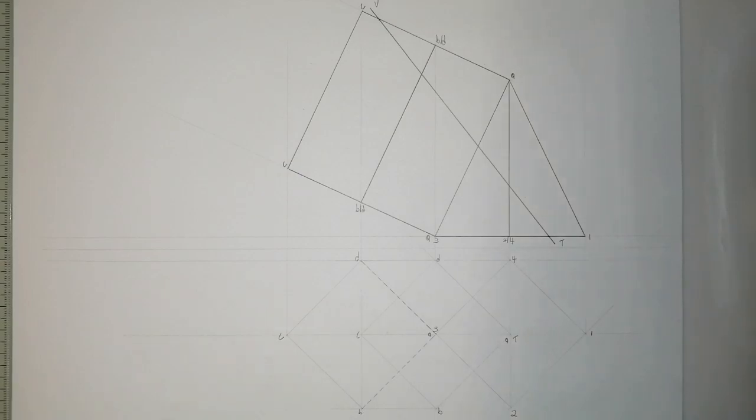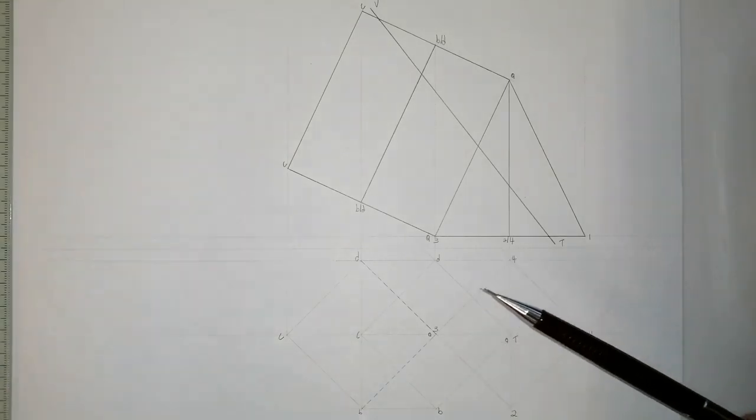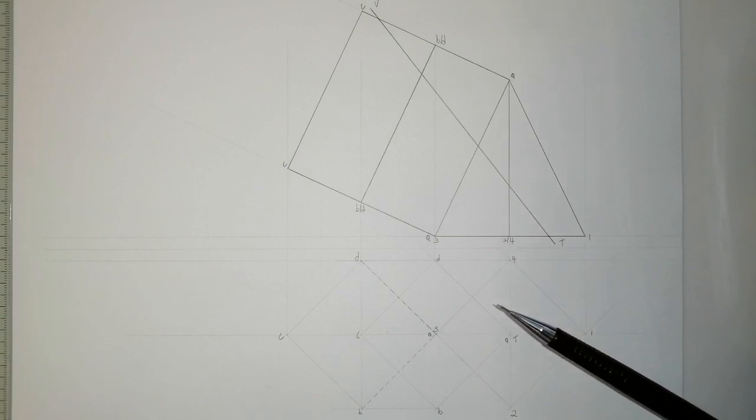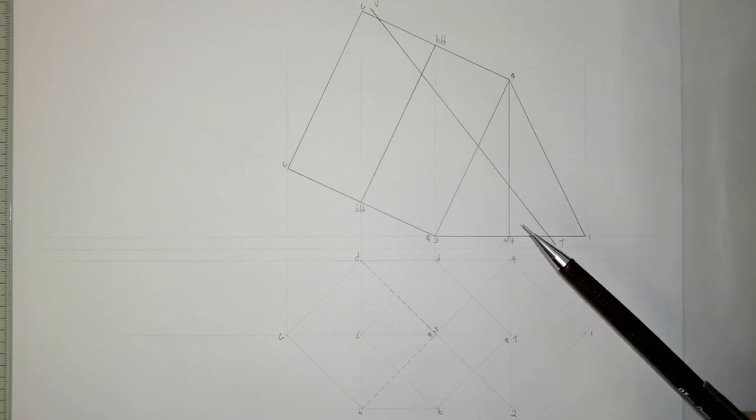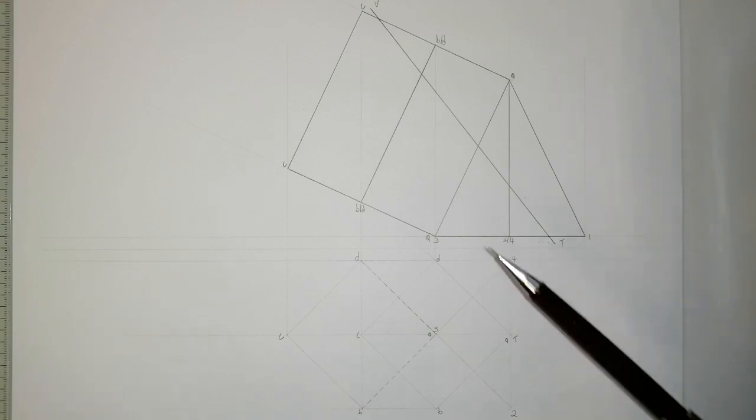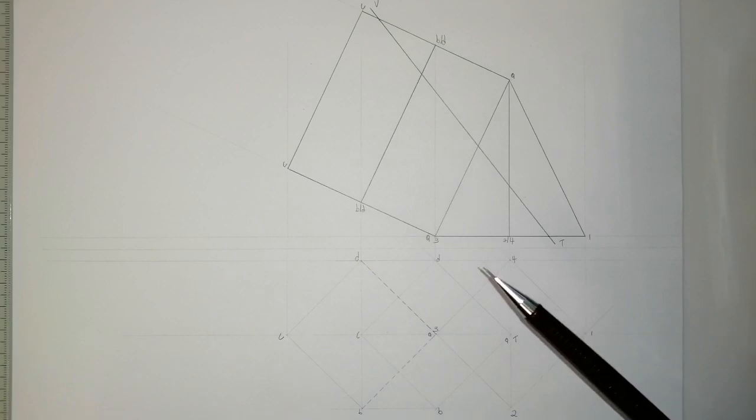Looking at the square prism attached to the square pyramid. Now we're given the front view and the top view. Looking at these two views might be confusing because you don't really understand where the cutting plane cuts the two attached solids.